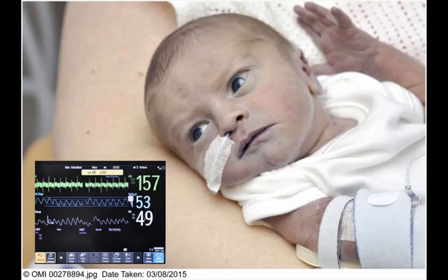And we will consider an urgent echo. If it is available, an urgent echo will be done, and we will consider prostaglandin with cardiology, under the neonatal ICU team's care. Because this child needs monitoring when we give prostaglandin. So what is the monitoring needed when you give prostaglandin? Any idea?